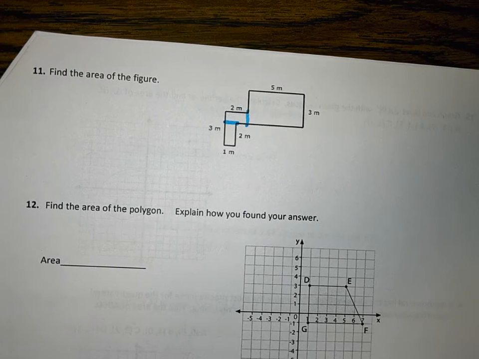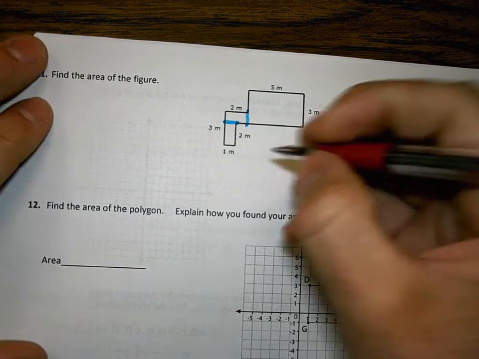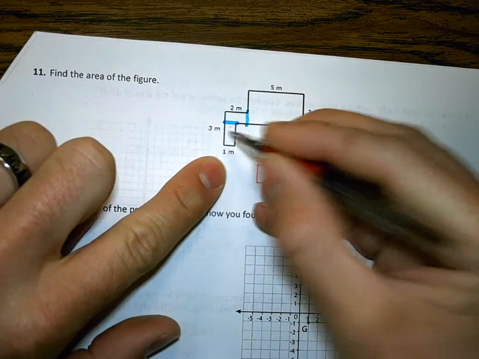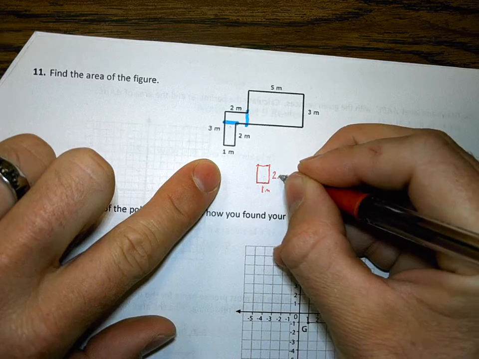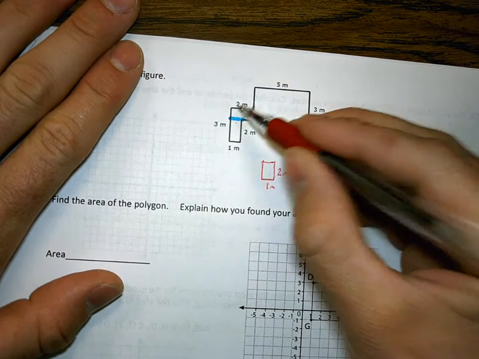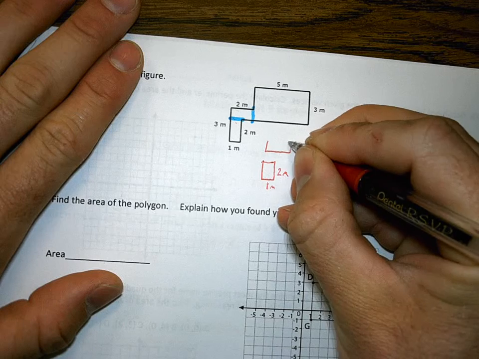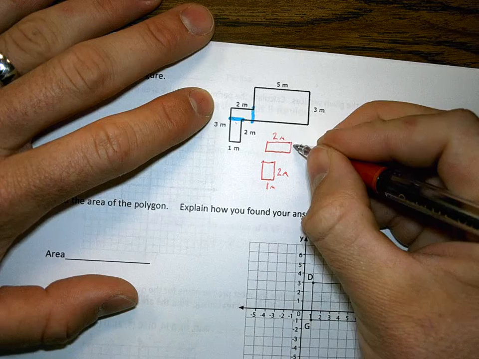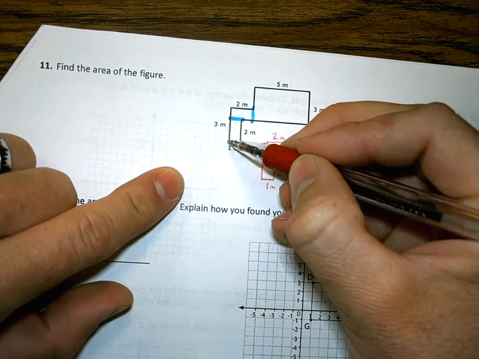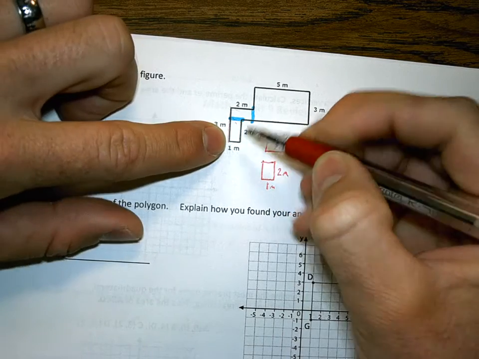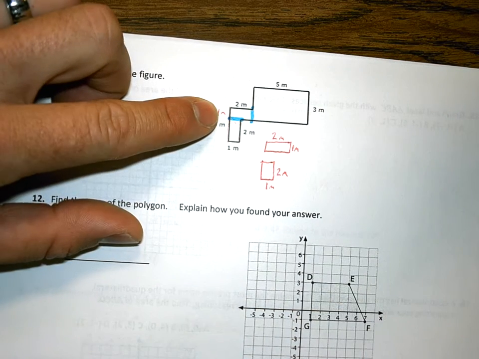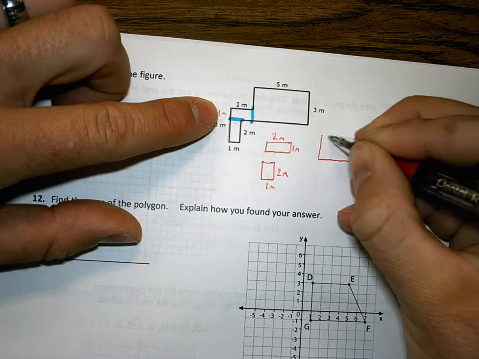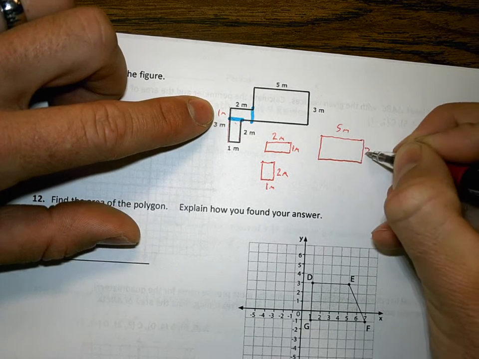Okay. I'm going to redraw these chunks. I'm going to start with this one. This figure is 1 meter by 2 meters. This figure has a length of 2 meters. What is the height of it? It's 1 meter. Because if this entire side is 3 and the opposite side right here is only 2, that leaves 1 meter left over. And now I have my big rectangle, 5 meters by 3 meters.